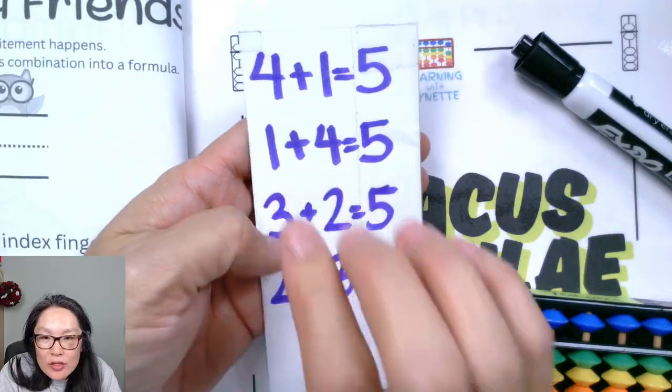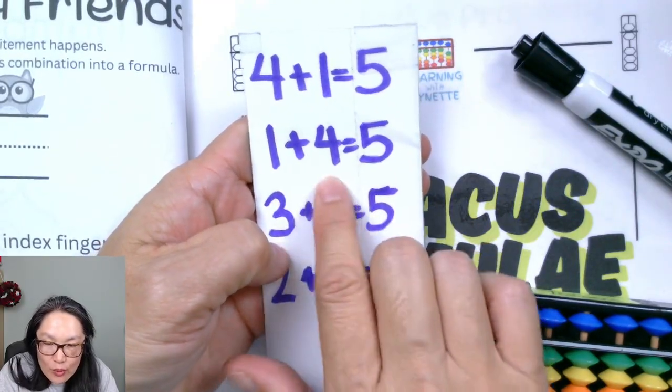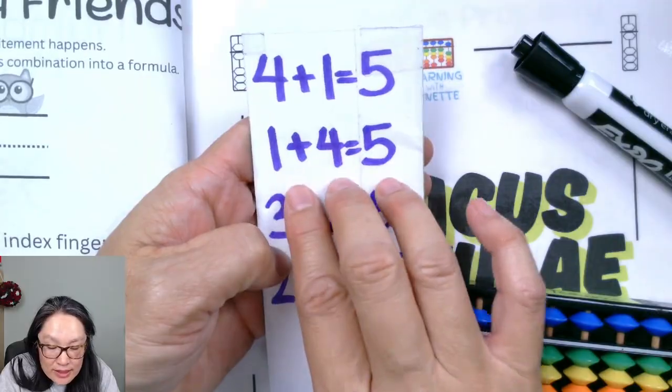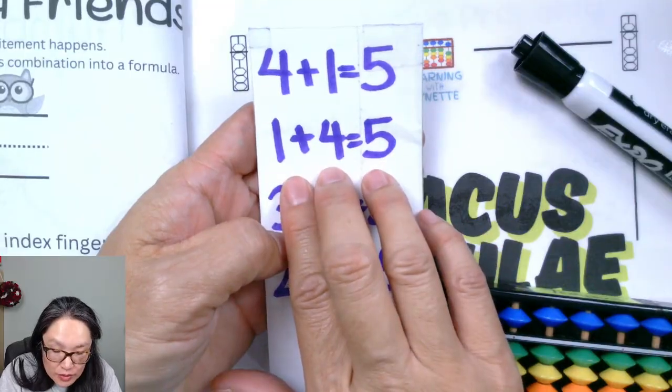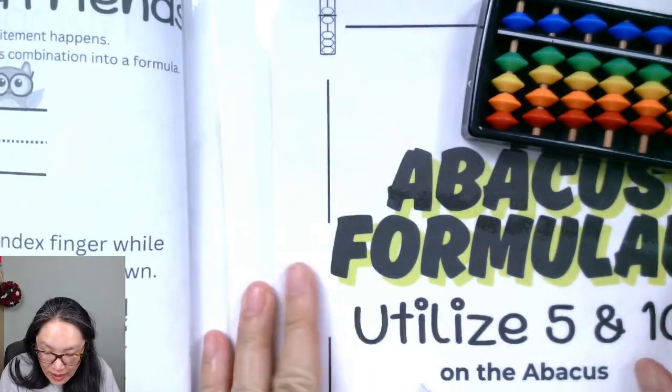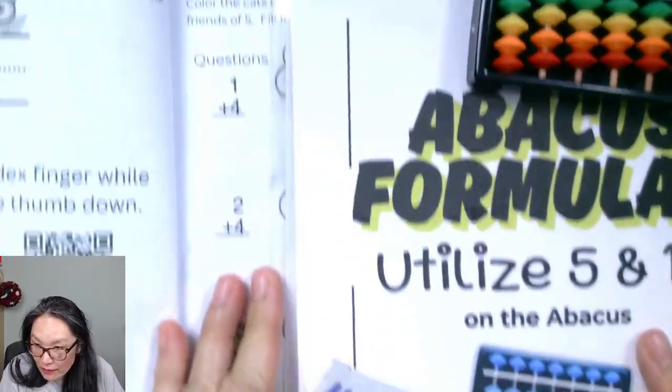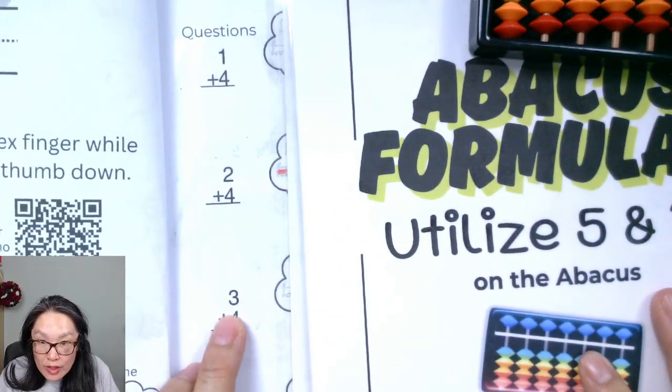Not a problem. So we're teaching this in the school. Now, why are we doing this in school? This is great. This is fantastic. This is one of the pillars that the Abacus uses. Now, what does that mean? Well, when we have our question, 3 plus 4, right?